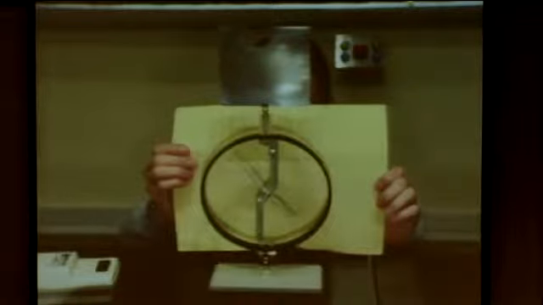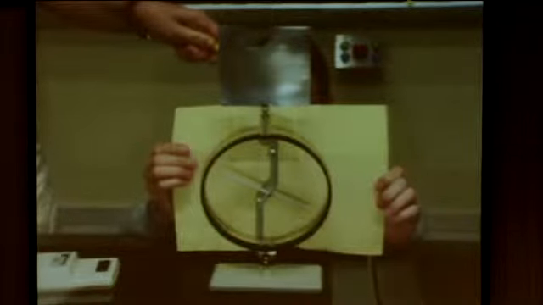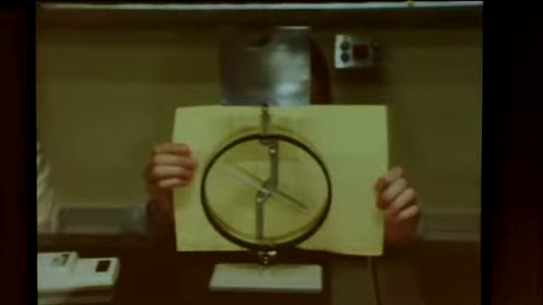So it works. I think it's just getting too much momentum back. Sometimes it helps to not actually hit the metal, just put it next to it. There we go.